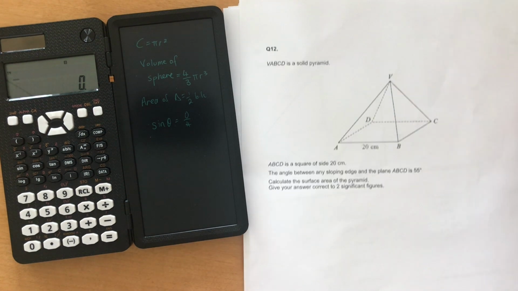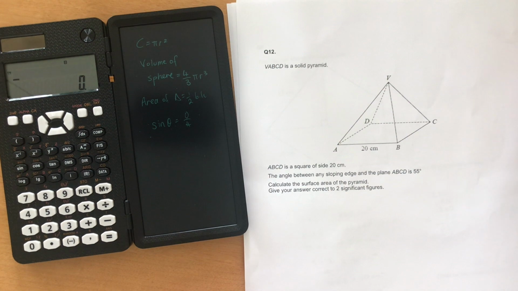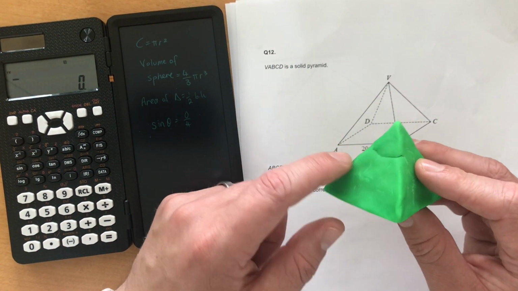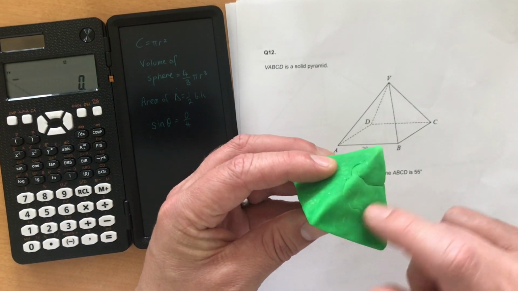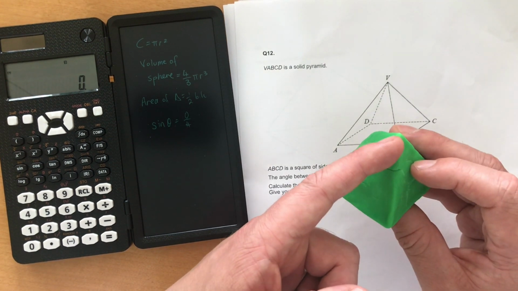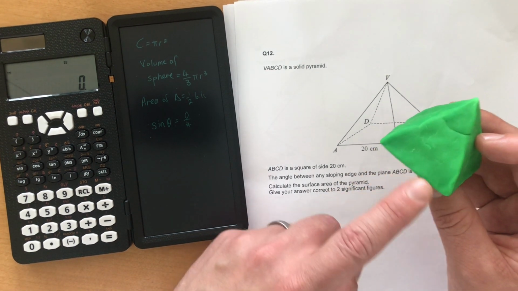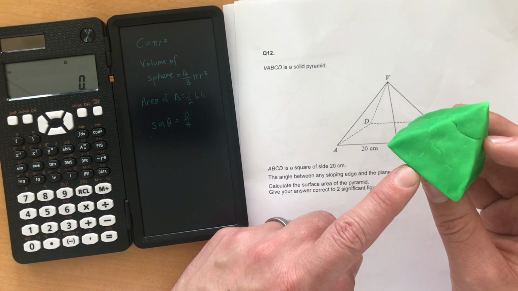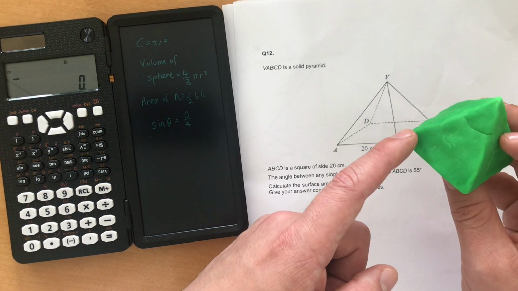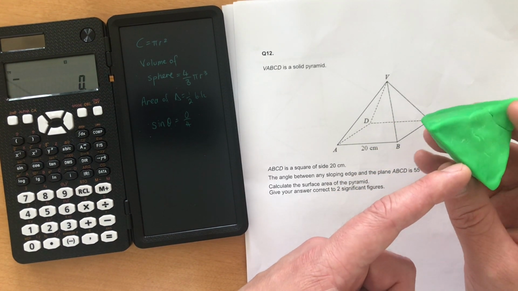So to work out, what do we actually need to work out? Sorry, the surface area of the pyramid. We're going to need to work out the area of these faces, the triangular faces. To do that, we're going to need the height here, from the tip to the middle of the base. We have the base length. They tell us that's 20 centimeters. But we need to work out both the length of the slanting edge and the length from the tip to the middle of the base here.